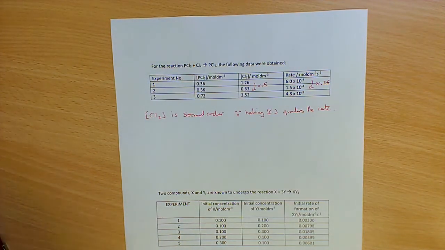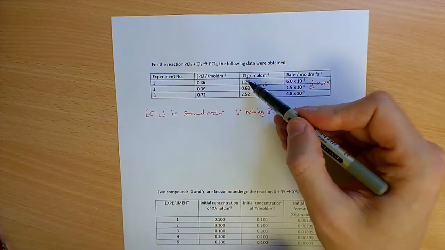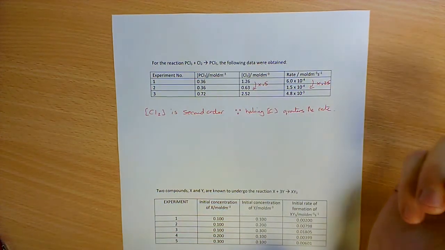So when you're in a situation like this, what you should do is look at the reactant that you already know the order of. So let's have a look.